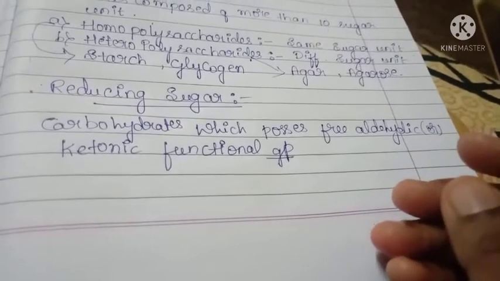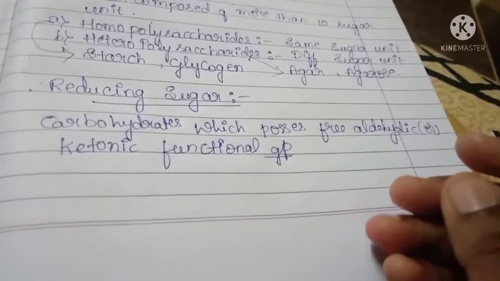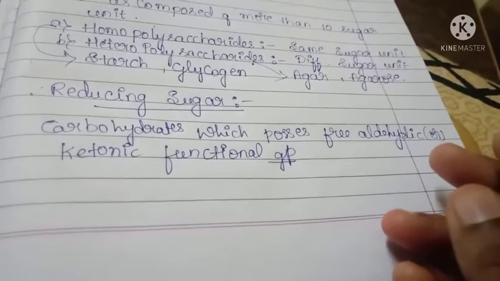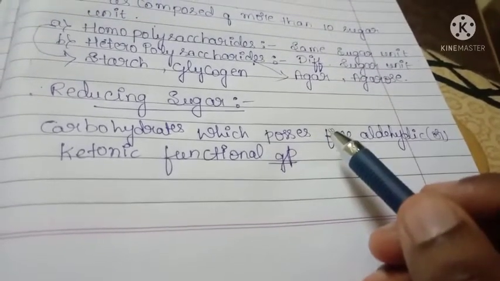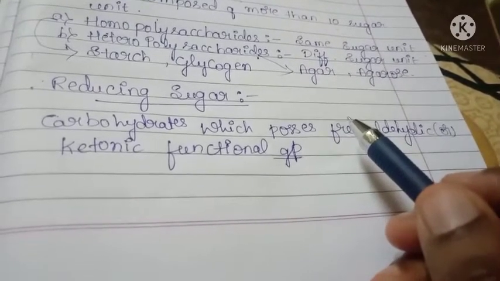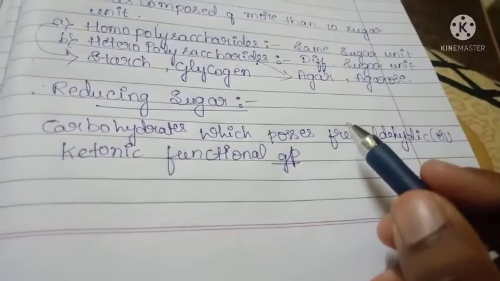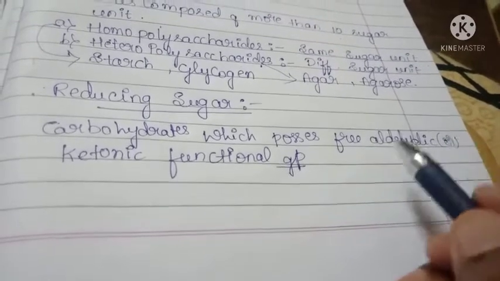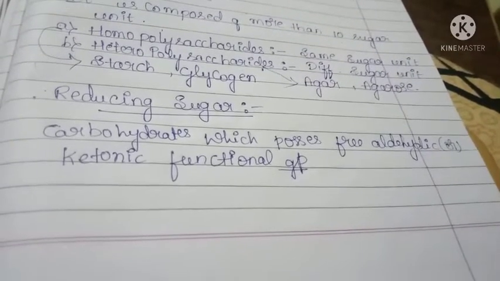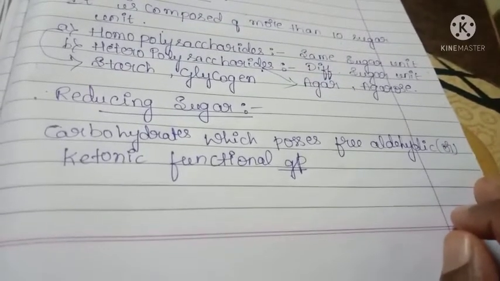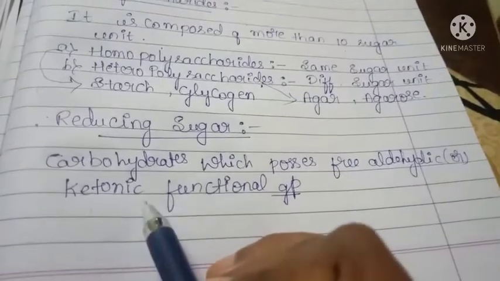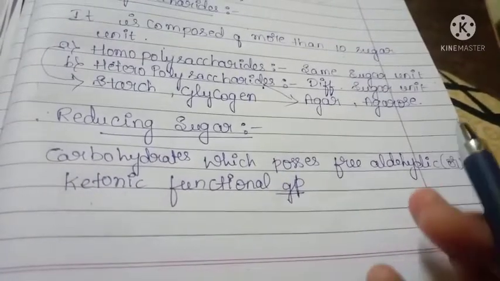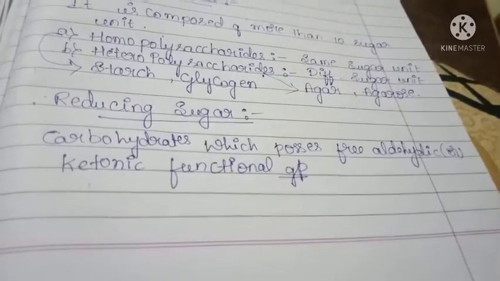Fehling's A and Fehling's B solution is present. That solution should be converted to red color. Okay, that carbohydrate is a reducing sugar. And also Tollens reagent means ammoniacal silver nitrate solution, and that solution is converted to a silver mirror. A black precipitate of silver mirror is present, so if that precipitate is formed, the sugar is called a reducing sugar. Okay, carbohydrates which have an aldehydic or ketonic functional group that can reduce Fehling's and Tollens reagent are called reducing sugars.